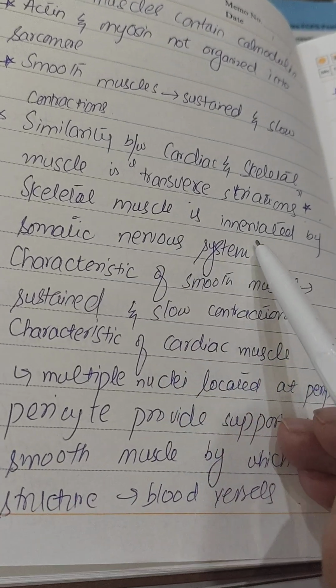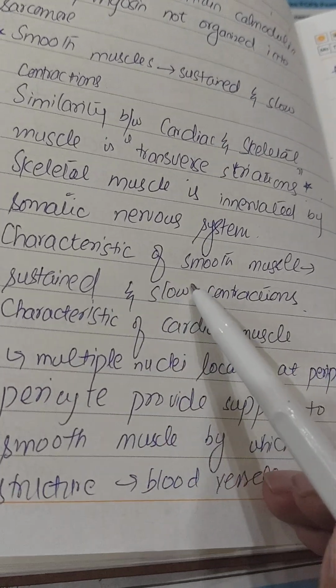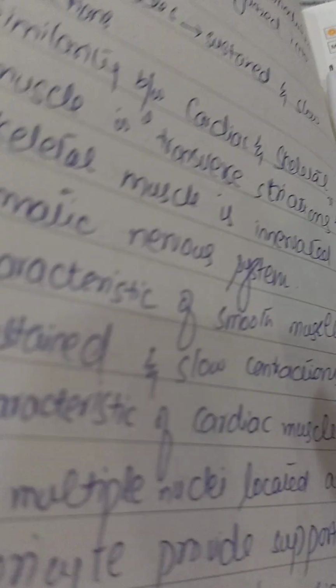Skeletal muscle is innervated by the somatic nervous system. Characteristic of smooth muscle: sustained. Again, all of these I have covered in the video.